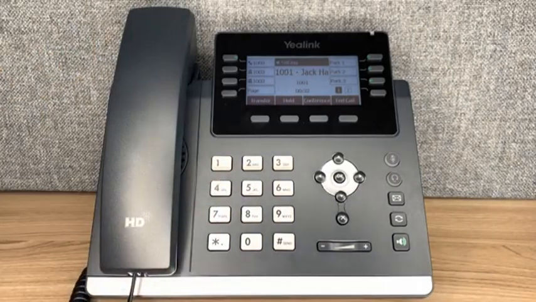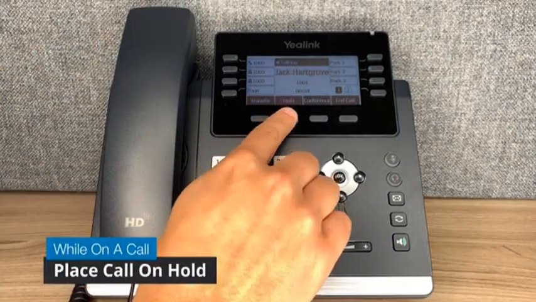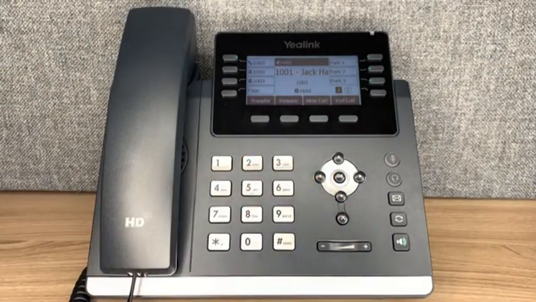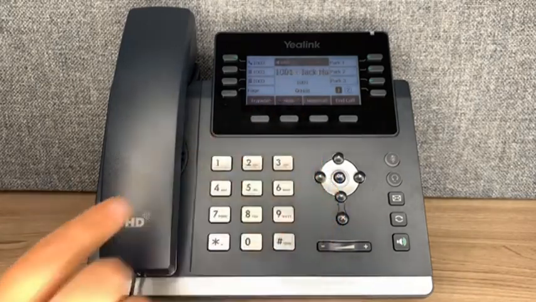dropping the call. To place a caller on hold, press the hold button while on a call. To resume the call, press the resume button.